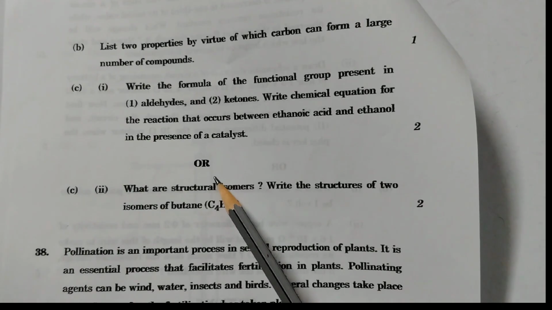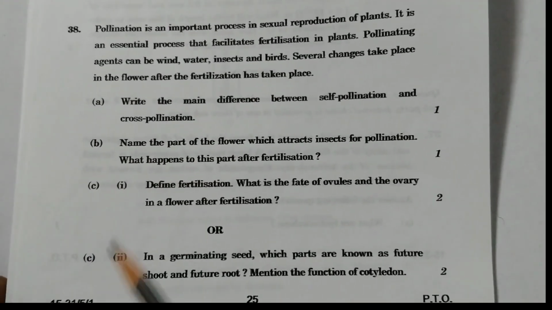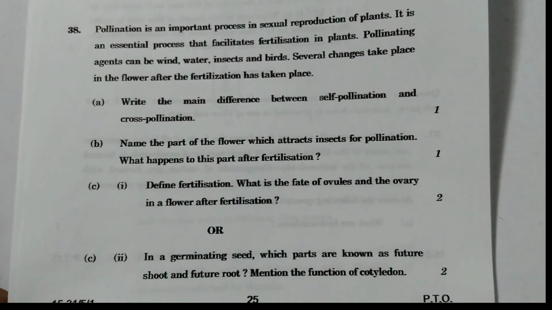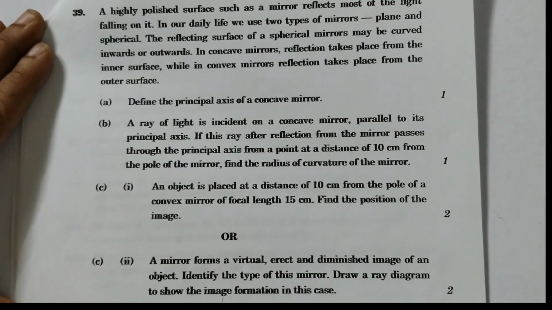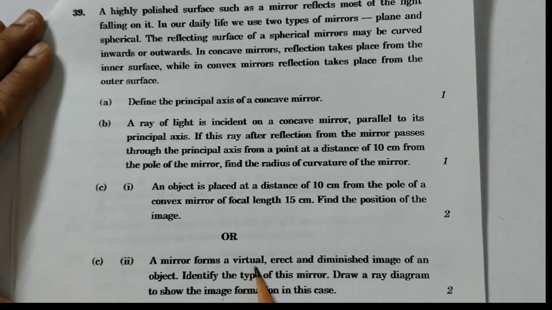Or is given as internal choice. Question number 38. Question number 39, that's the last question. A, B and C has internal choice.